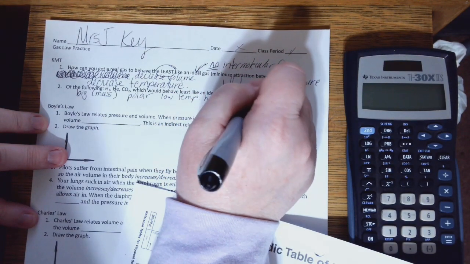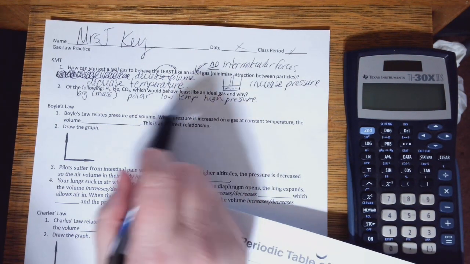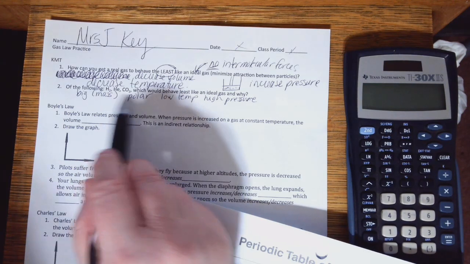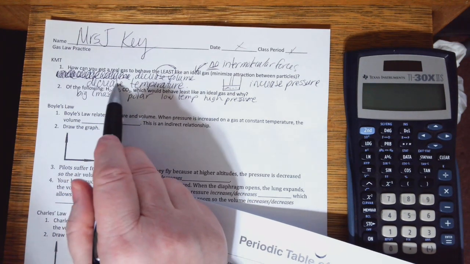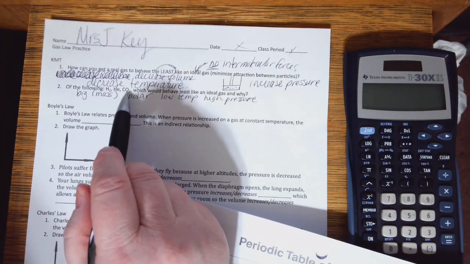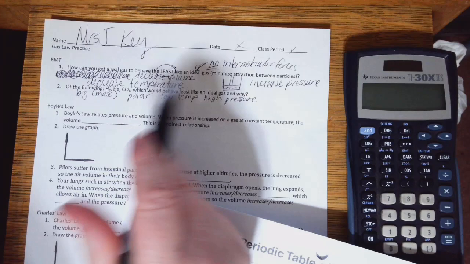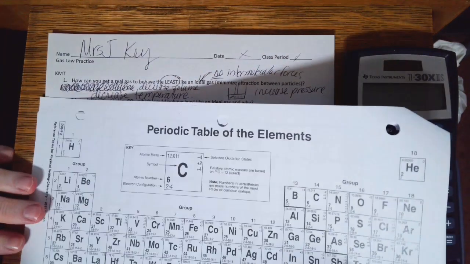Okay, but this doesn't really say anything about temperature or pressure. It just gives me these substances. Okay, well, this doesn't have any bonds. It's a noble gas. This is nonpolar. This is also nonpolar. So that's not particularly going to help me. So it's probably going to be mass that's going to be the one.